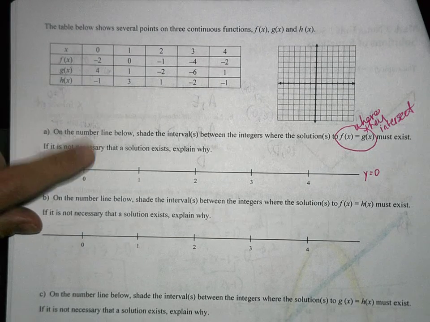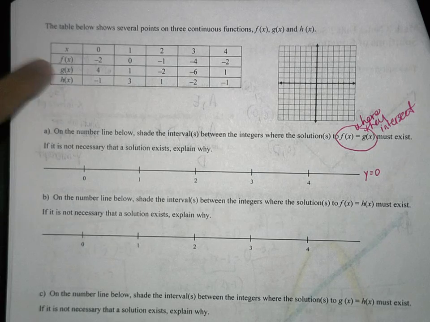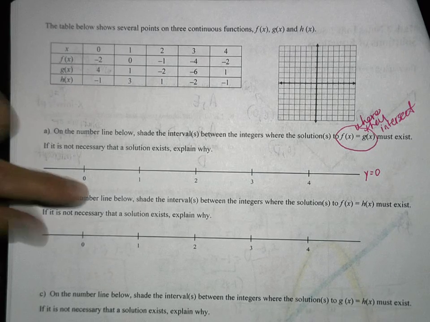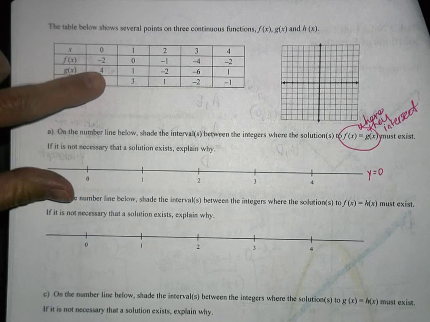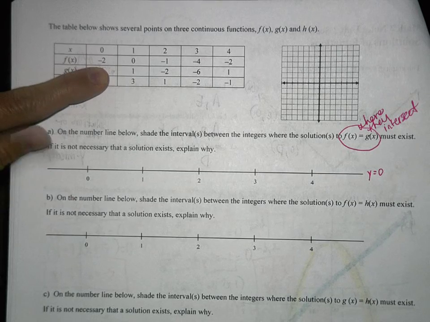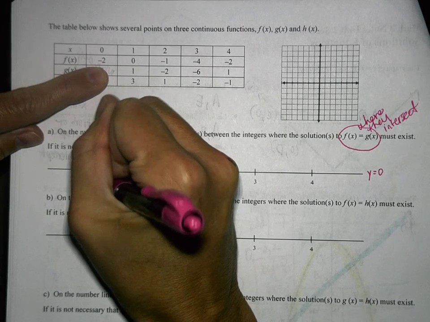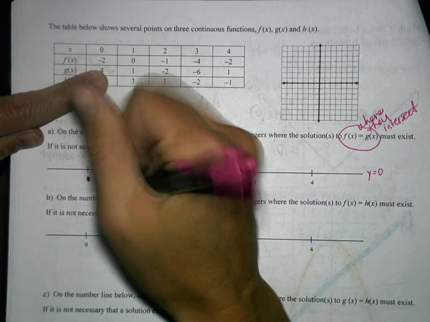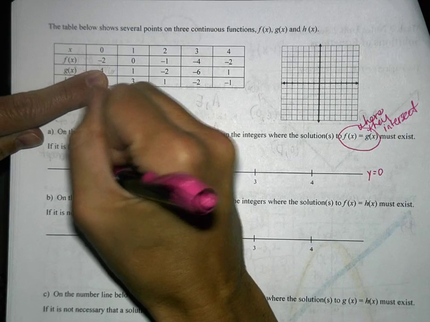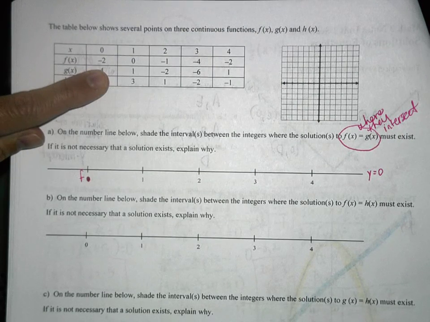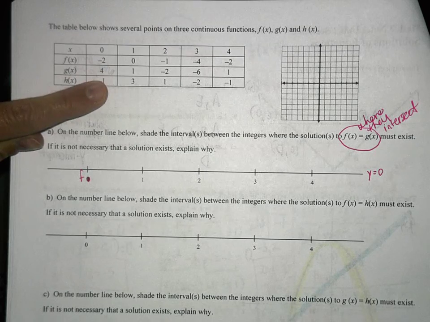And so we're just going to plot points based on where f of x and g of x are. So at 0, f of x is at -2. And so what I'm going to do is put a little point down here. I'm just making up where I think the -2 would be. And I'm going to write an F here so I know that I'm talking about F. And then at 0, G is at 4.